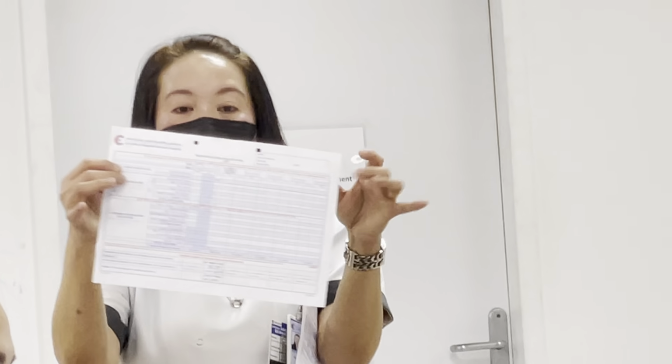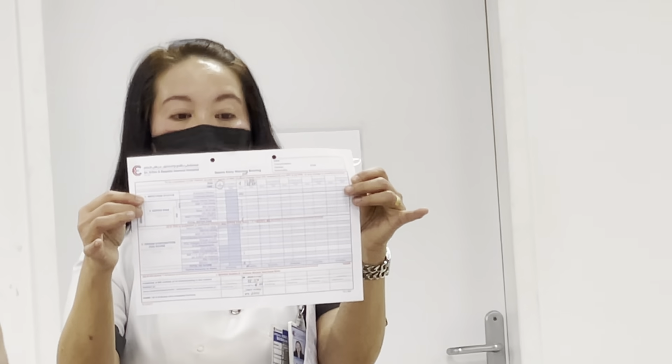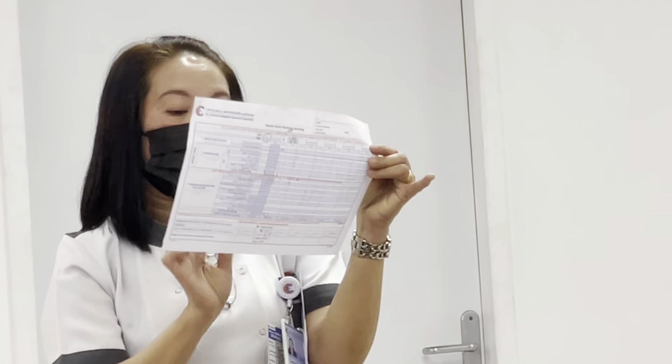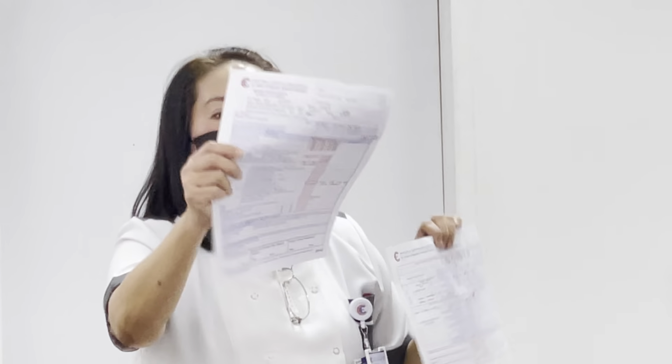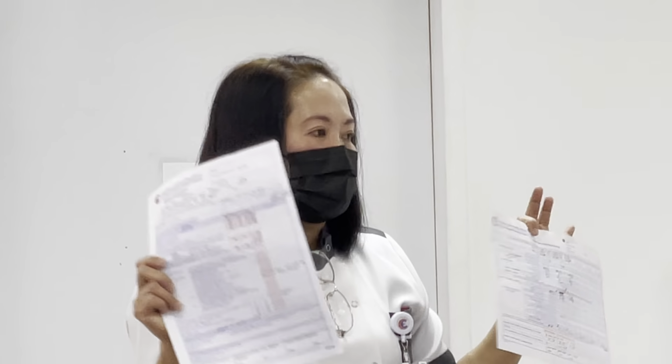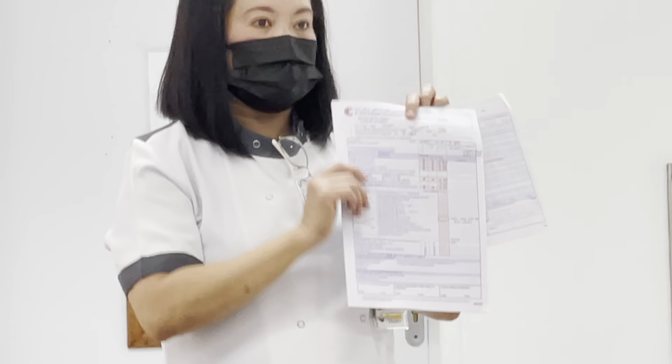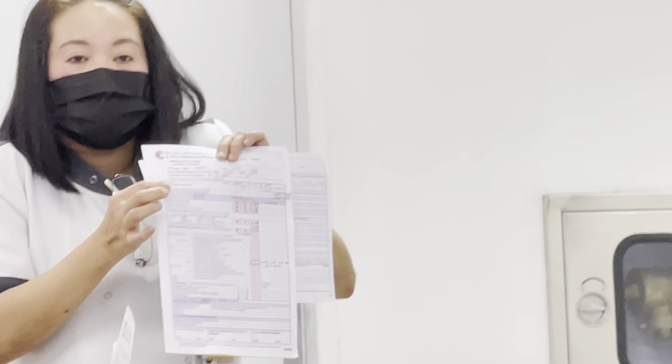So, any question about this form? Follow only what is ordered by your physician. The important thing is that once you inform your physician, you initiate the 1-hour bundle within 1 hour. If after 1 hour, then this pathway no longer applies anymore, because the purpose is 0 to 1 hour.